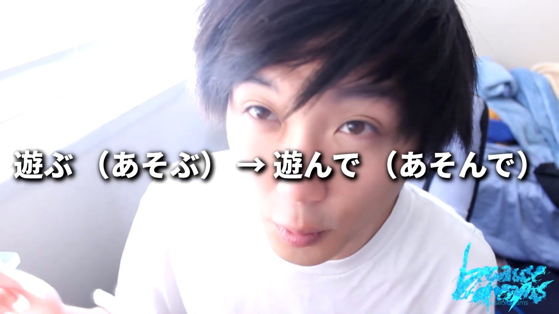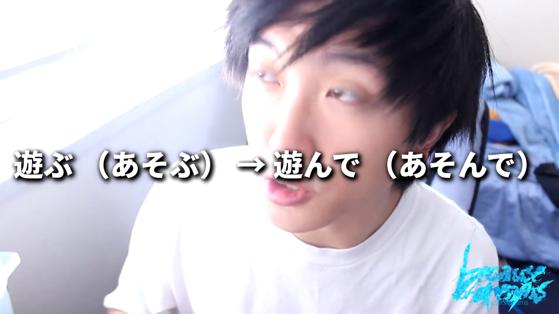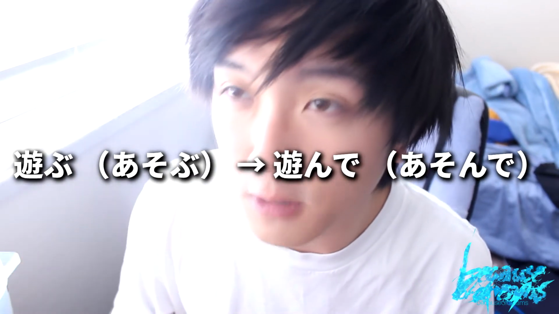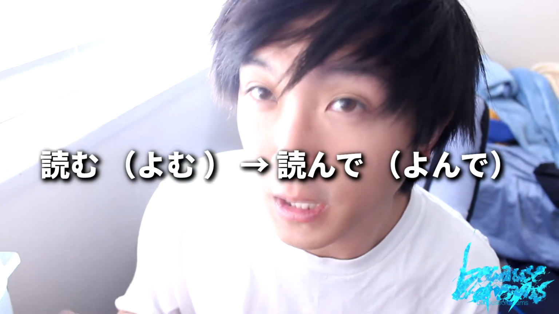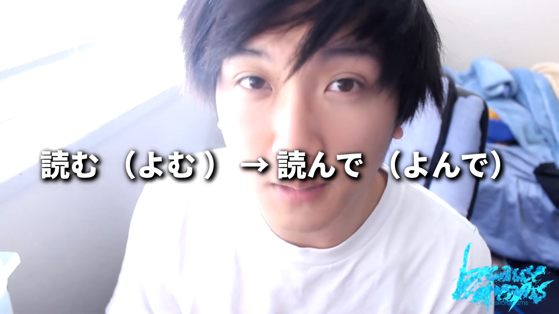Next, we have asobu. It's a u-verb that ends with bu. It means to play, and we're going to drop the bu and replace it with nde, so it's going to be asonde. And next, we have a very common verb, yomu, which means to read. It ends with the character mu. We drop that mu, replace it with nde, so it's going to be yonde.